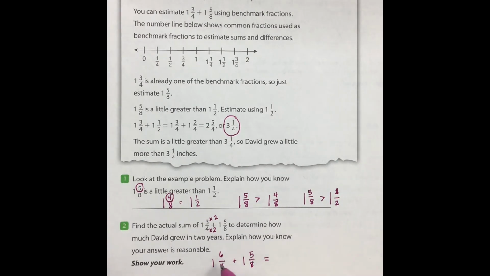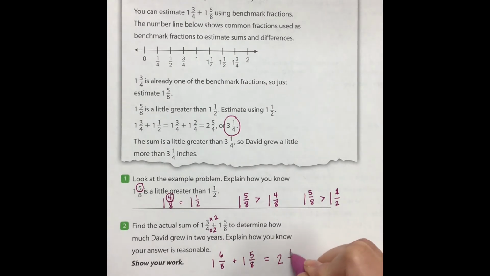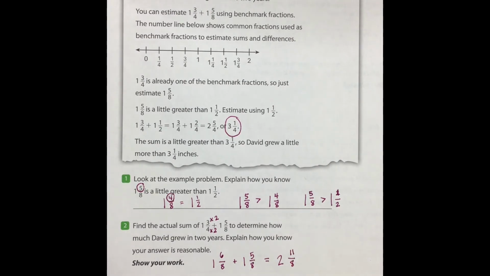So now I'm going to add my whole numbers. 1 plus 1 equals 2. Let's add our numerators. 6 plus 5 equals 11. And then I'm going to keep my denominator the same. So now I've run into a little bit of a problem. I have an improper fraction here where my numerator is larger than my denominator. So I'm going to take out 8 over 8, which is the same thing as 1 whole.